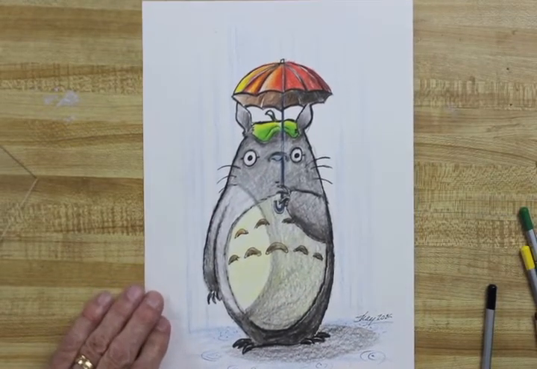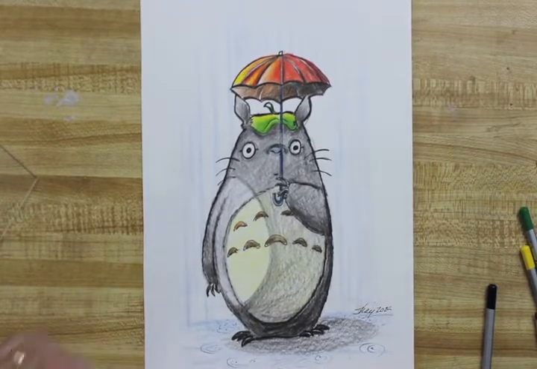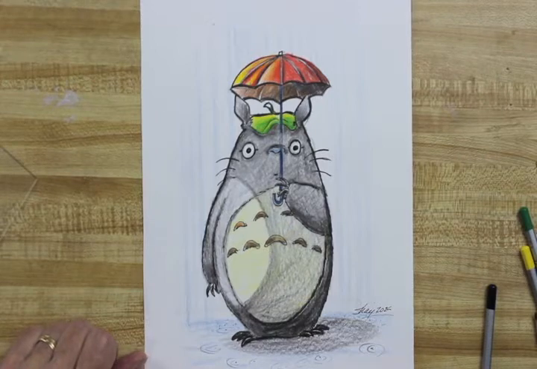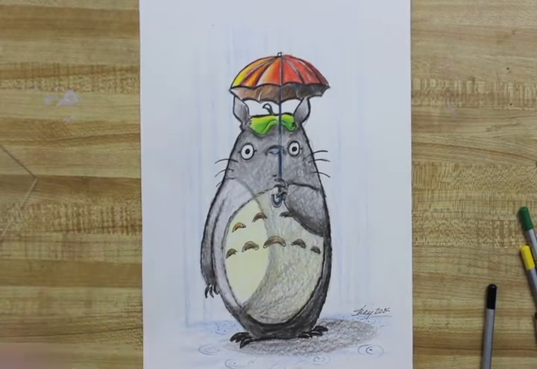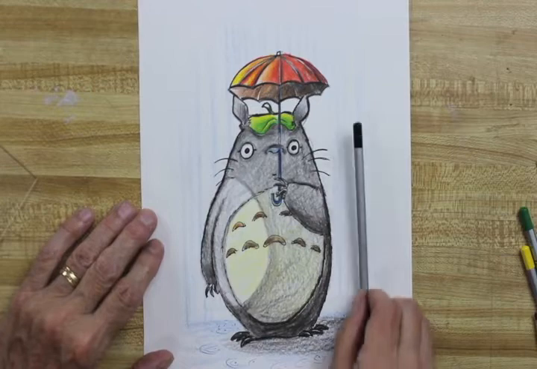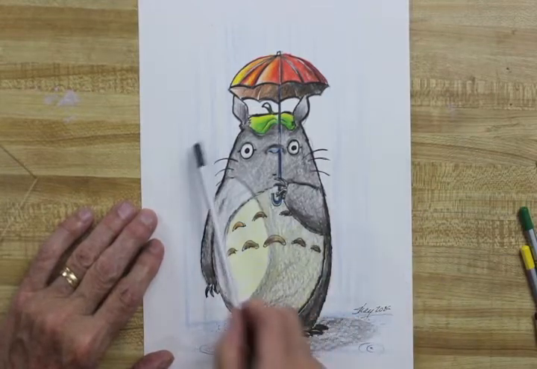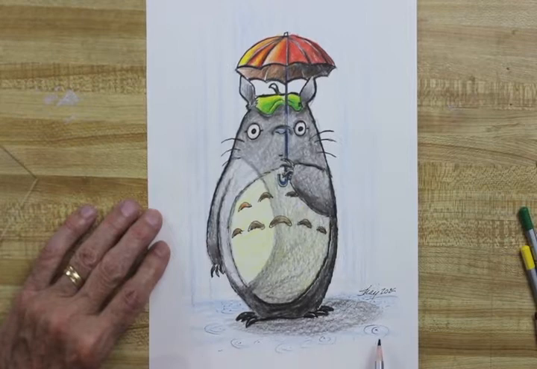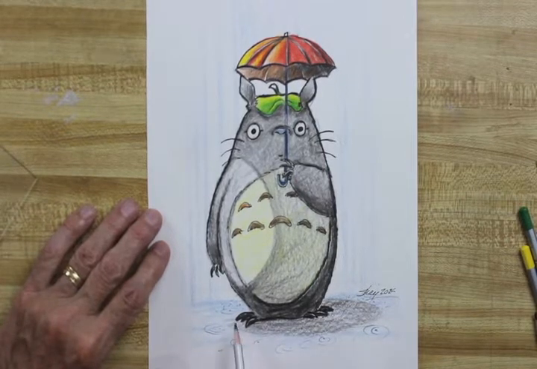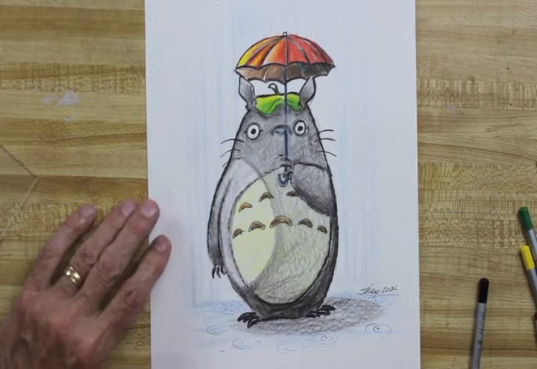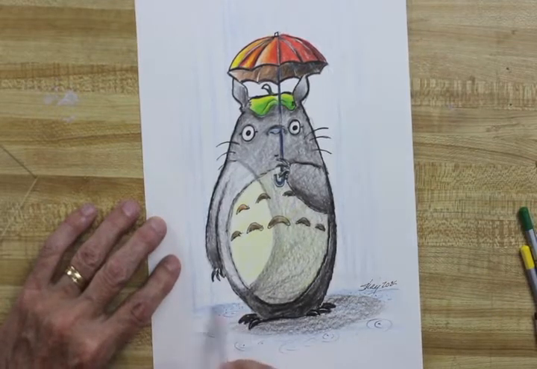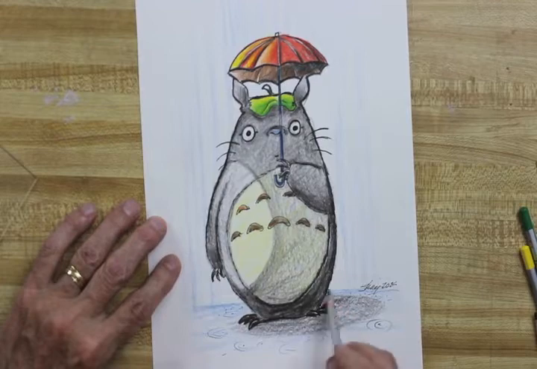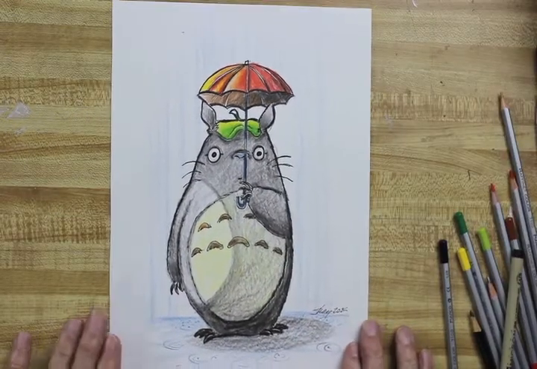Going to wrap up our Totoro drawing. And as I went through, I hope you enjoyed coloring yours in. I added some other little different things, like some rain effects here and my little puddles down here on the bottom, just to make Totoro stand out like he's at that stop sign. I almost put a stop sign in, but I didn't. So, all right, that's going to wrap up our Totoro drawing.